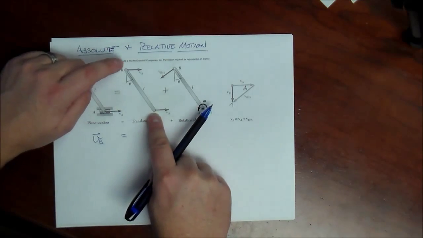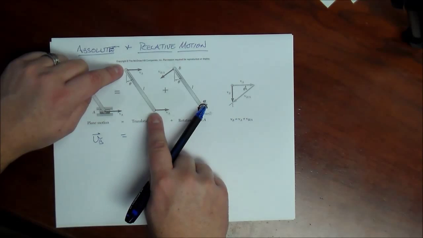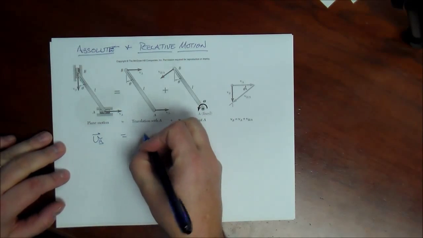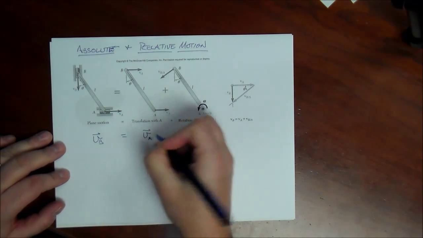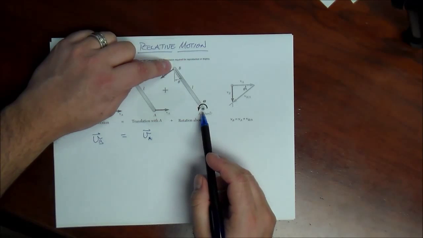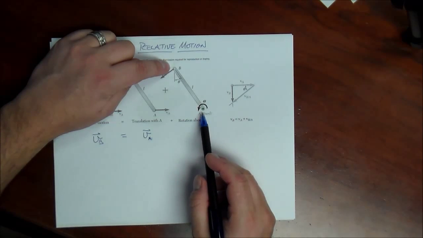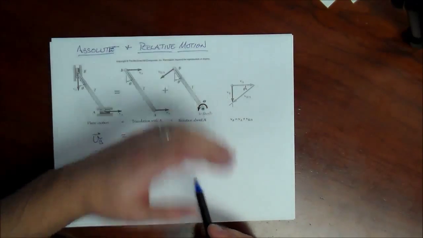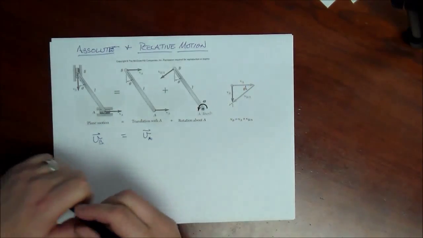So that means the velocity at this end is going to equal the velocity of this end. So the velocity of B for the translation part is just equal to the velocity of A. So we'll write that here, velocity of A. Then we have the rotation component, and we imagine that this rigid body is rotating about an axis centered on A, right-hand rule, so rotating this way.